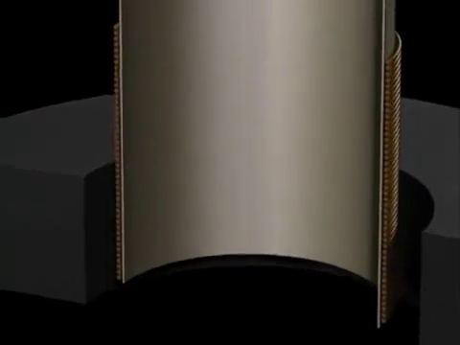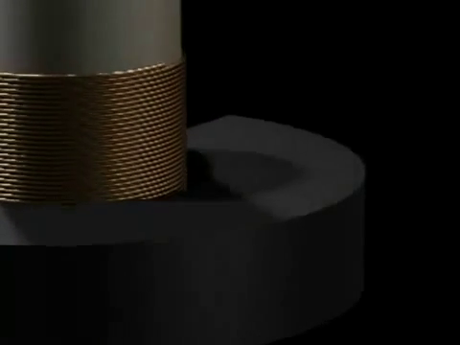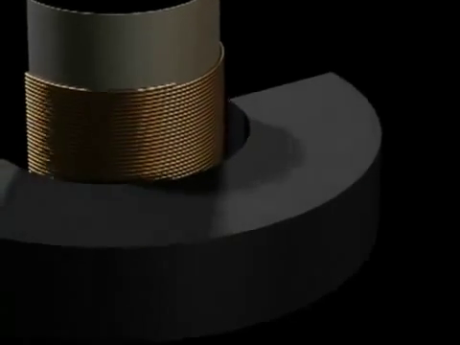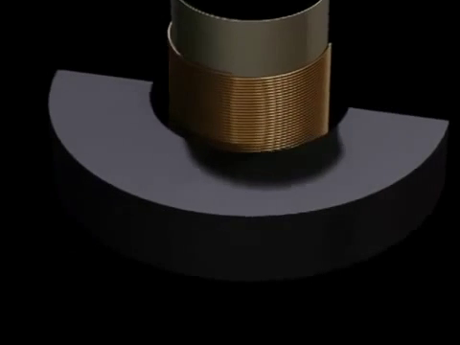running through it. When the electricity running through the voice coil is negative, it is attracted to the permanent magnet, and when the polarity is reversed to positive, the voice coil is pushed away from the permanent magnet. The voice coil's up and down movement will be directly relative to the polarity of the alternating current electricity it receives from your amplifier.